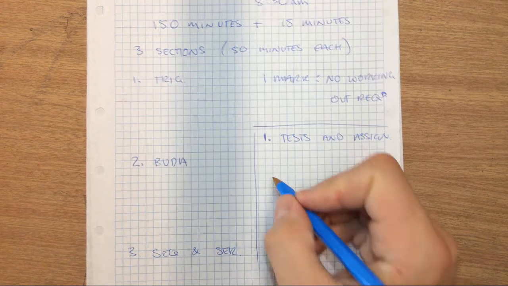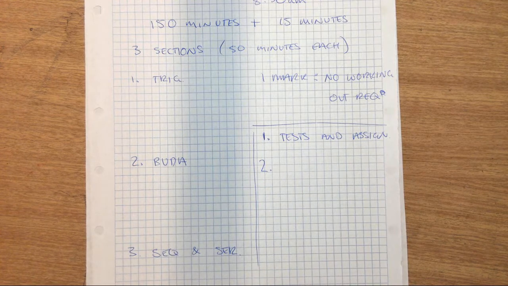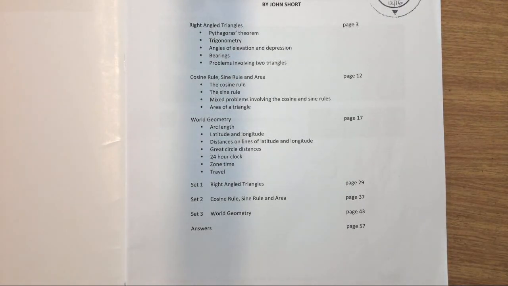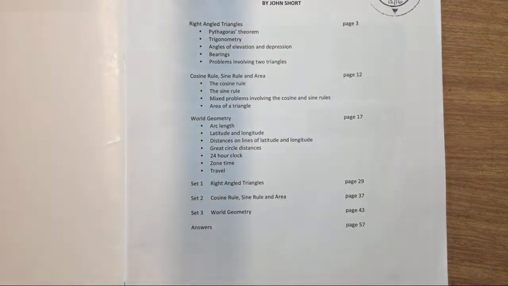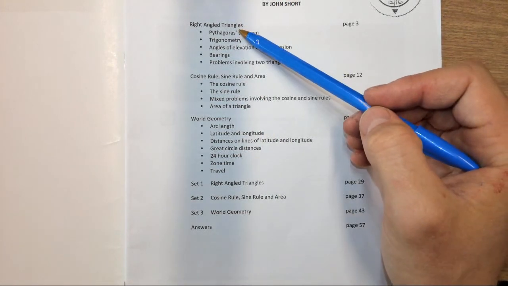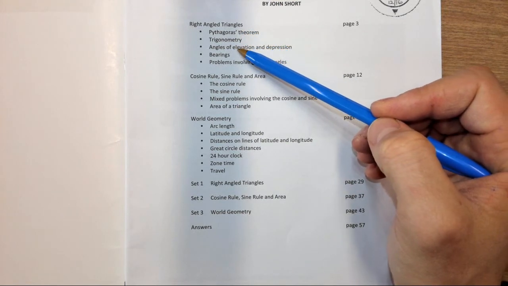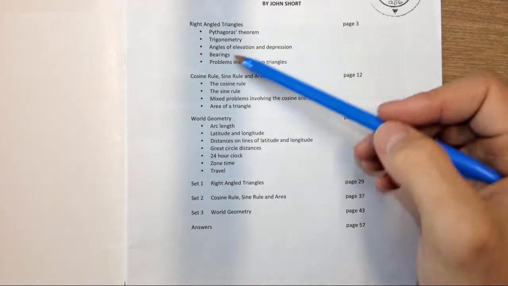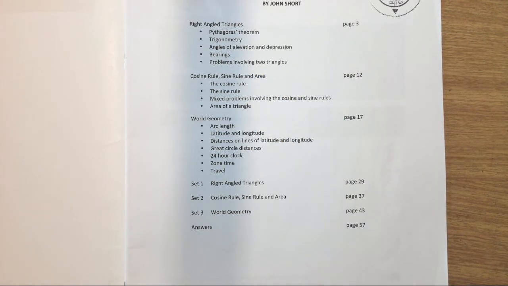Okay? Number 2, I think to get an idea of the major parts of each topic, this contents page is a pretty good place to start. Each of these subheadings is kind of like a different type of problem. So you've sort of got Pythagoras theorem, then right-angled trigonometry, angles of elevation, bearings, involving 2 triangles. These are your main sections of each topic. And if you can look through those in each of them and be able to describe what you would do, it's going to put you in good stead.